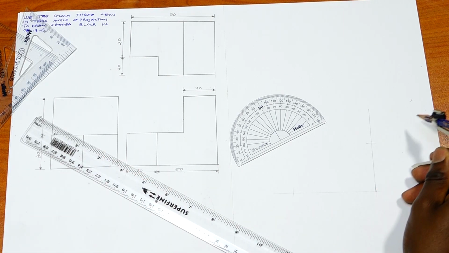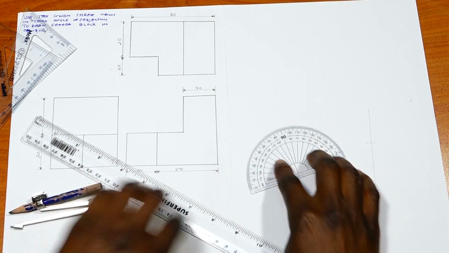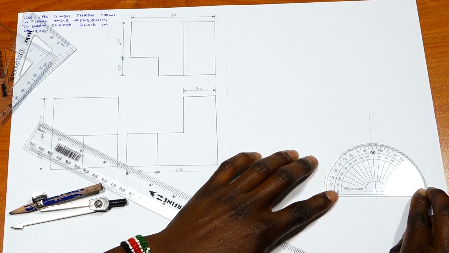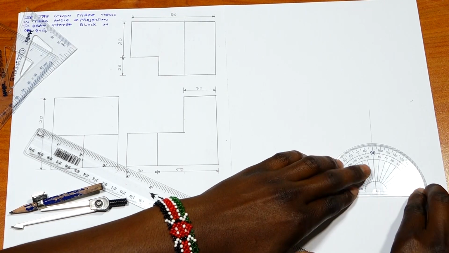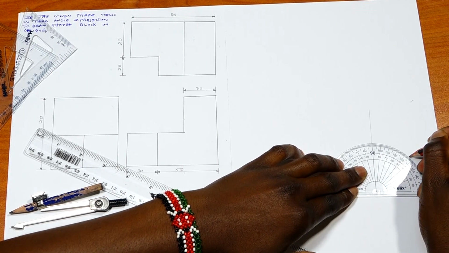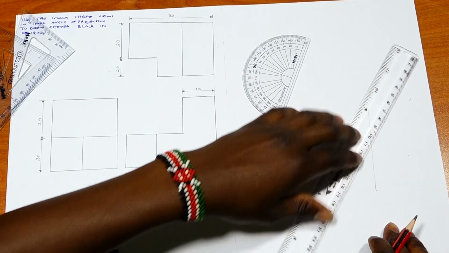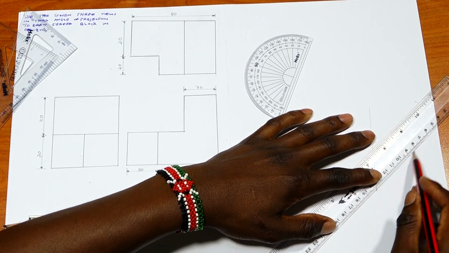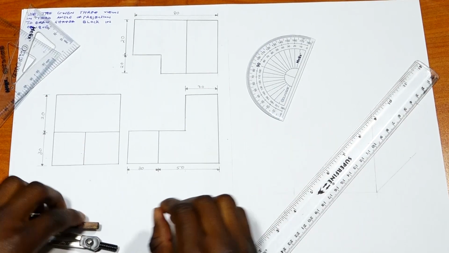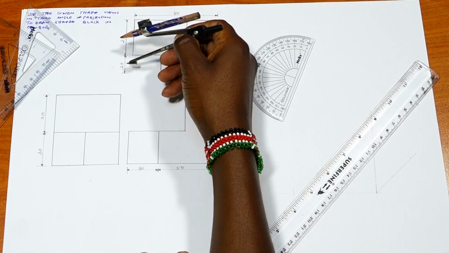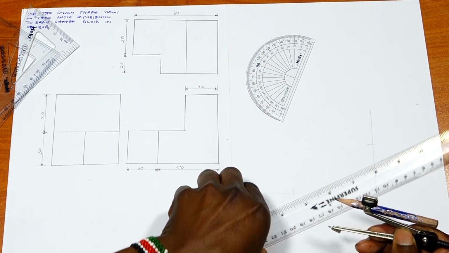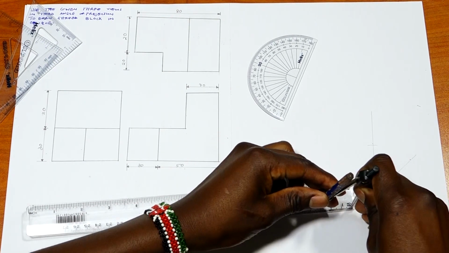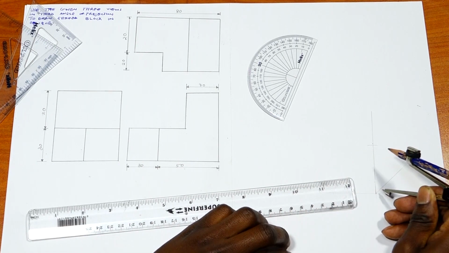Now we can draw the receding length. The receding length we can draw at an angle of 45 degrees. Now you can measure 45 degrees there. Then you draw your receding length at an angle of 45 degrees. What is our width? The width is given as 40. Now you can measure 40. This is my 40.